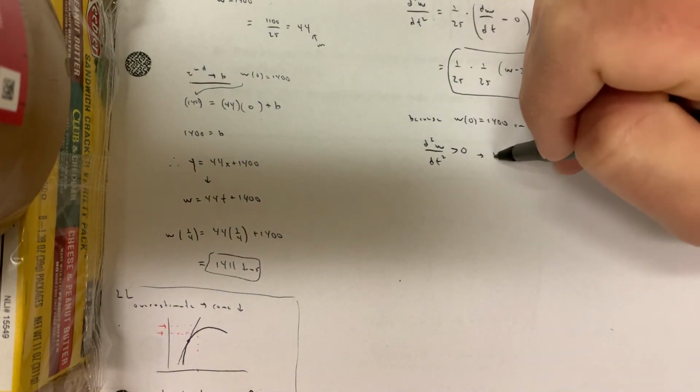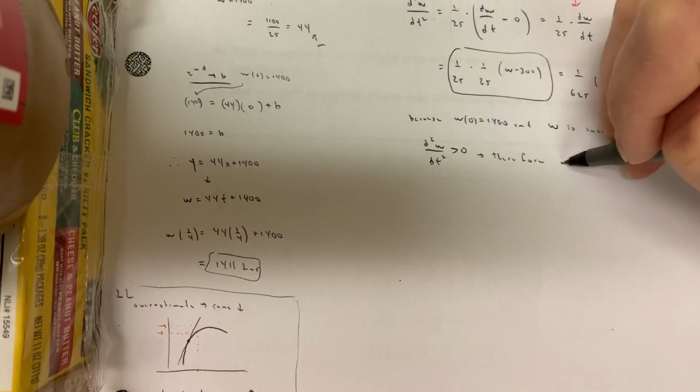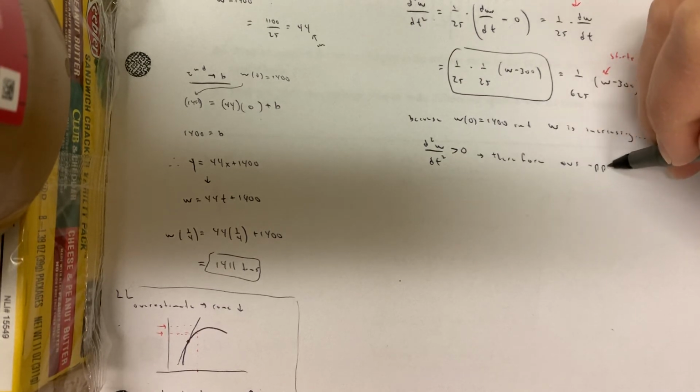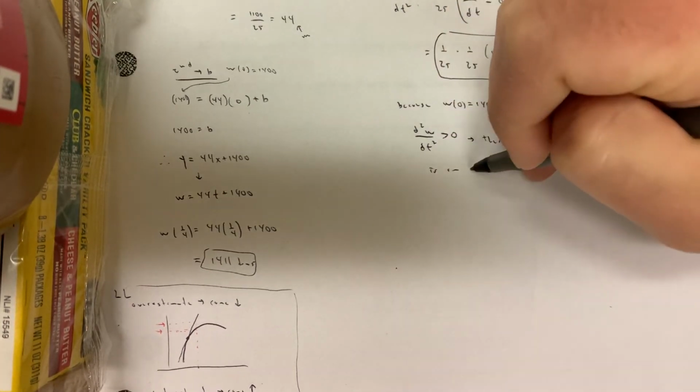So, therefore, our approximation, who can spell, this is where I really lose points on the AP exam, I can't spell or write anything. Therefore, our approximation is an underestimate.